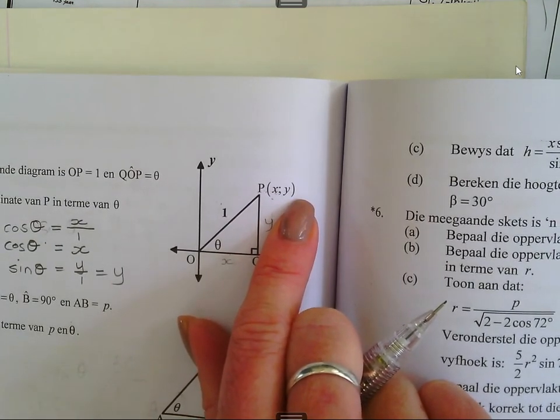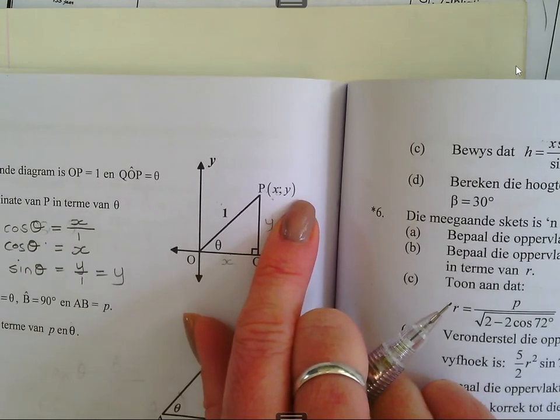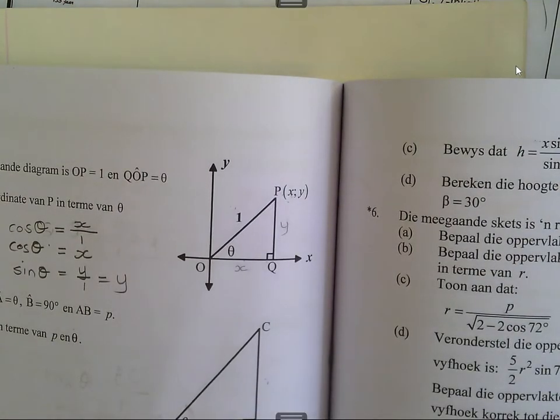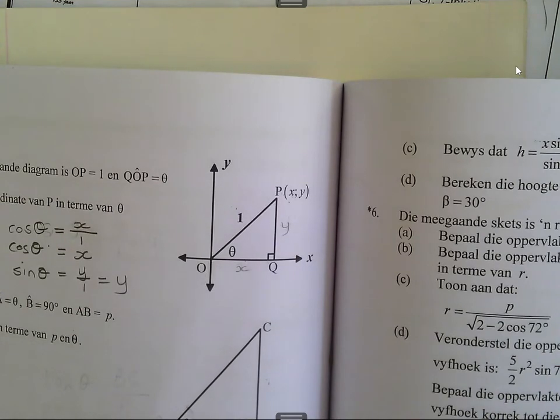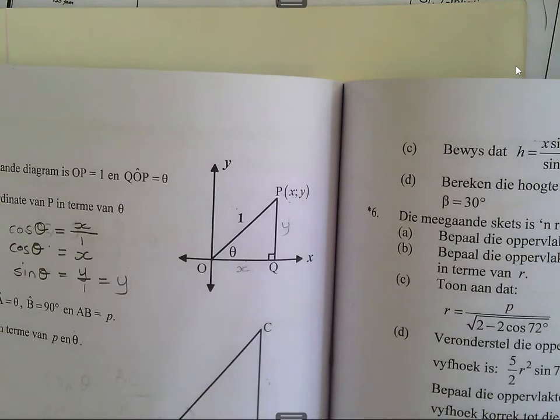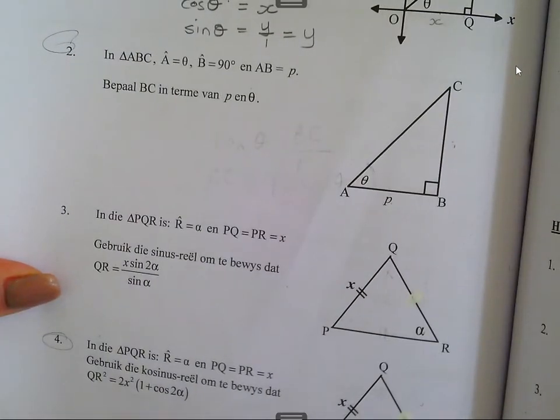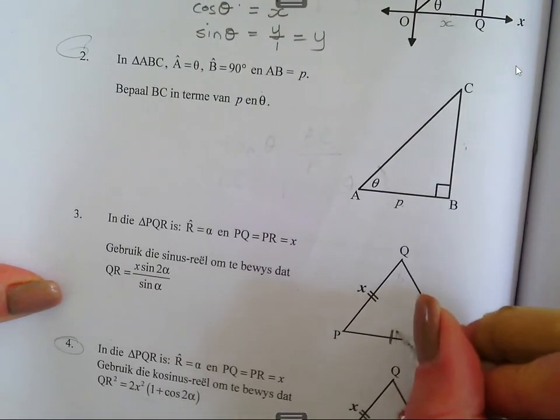So now if you get theta, you've got all the information. So you're not doing anything, you're just getting it in terms of theta. Okay, so what I want you to do for me for tomorrow, and I want you to check in your textbook that it has already been changed.